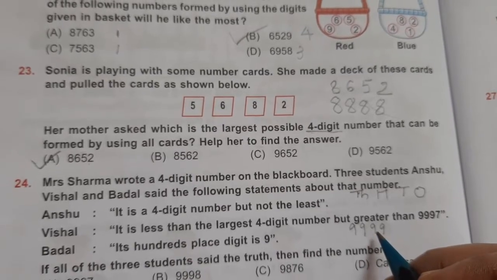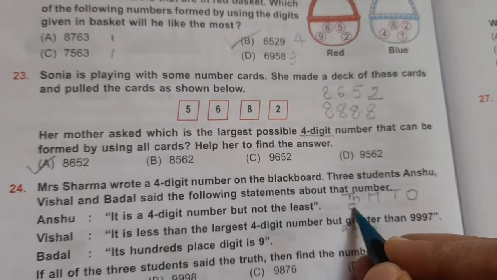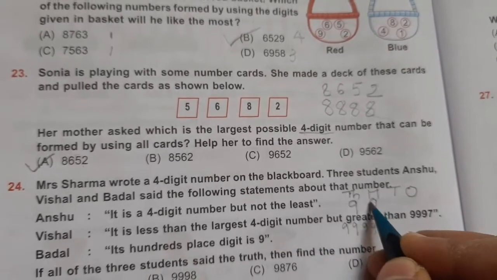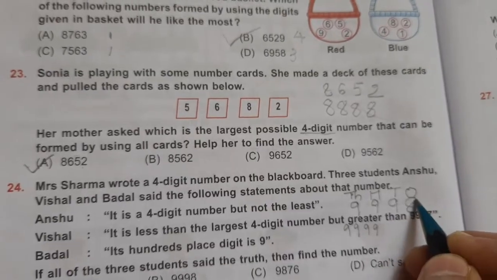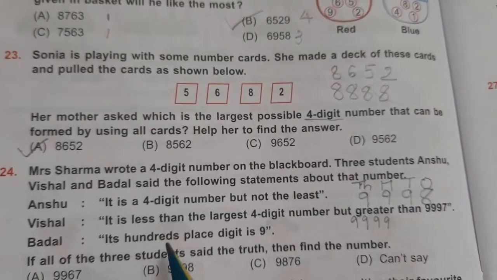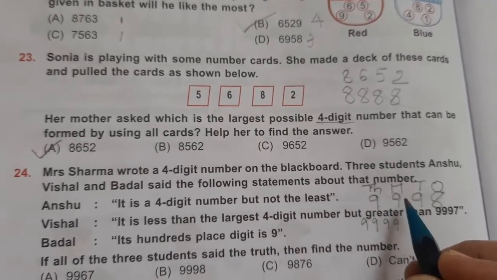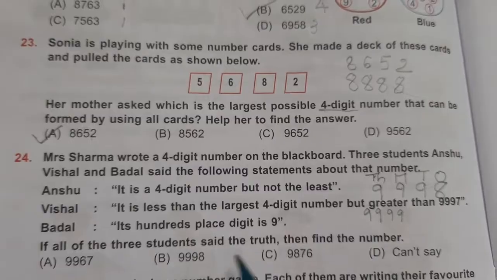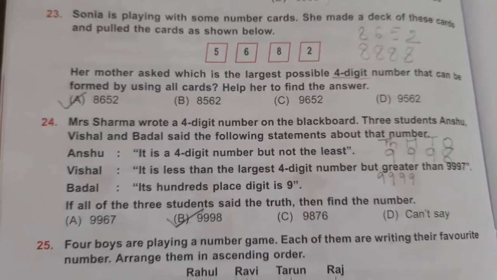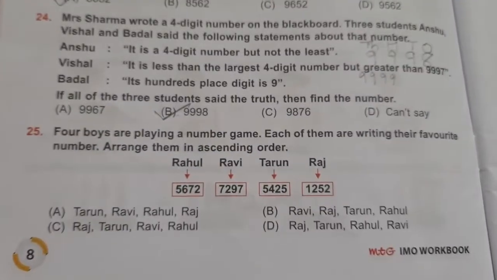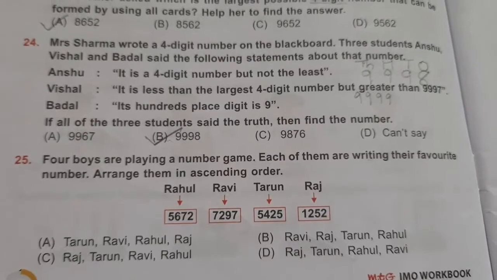And which number comes between these two? Right, so these two, it comes as 9998. Okay, but let us still see what Badal says. Its 100 place is 9. Yes, its 100 place is 9. So what should be the answer to this question? It should be option B. Please tick it. Let us move and check the next question, which is question number 25.